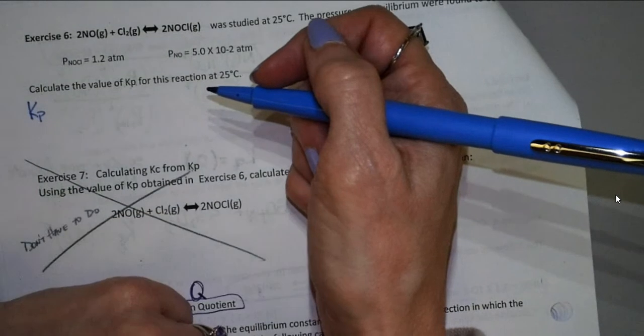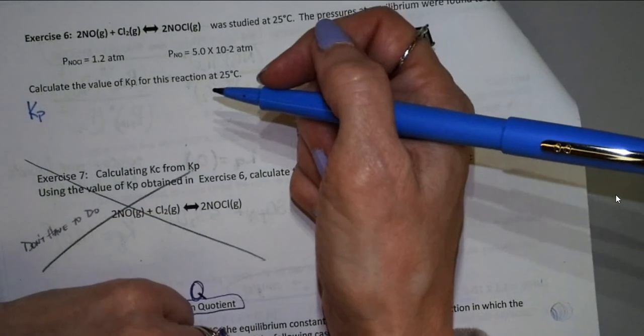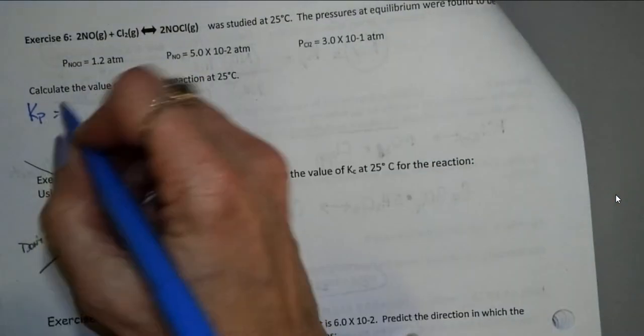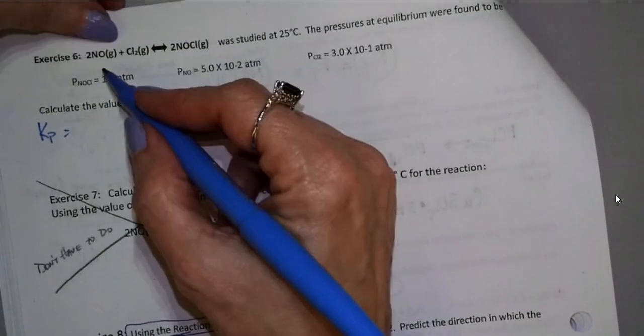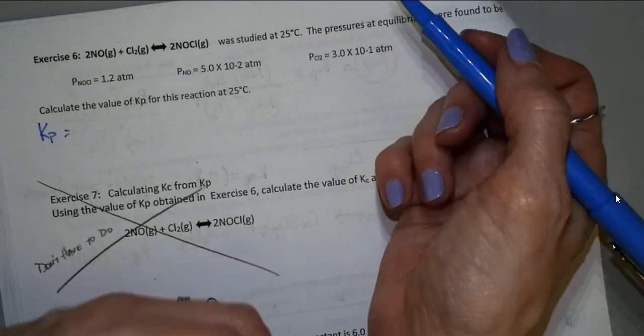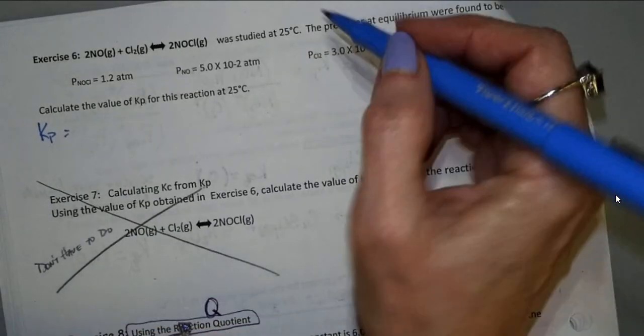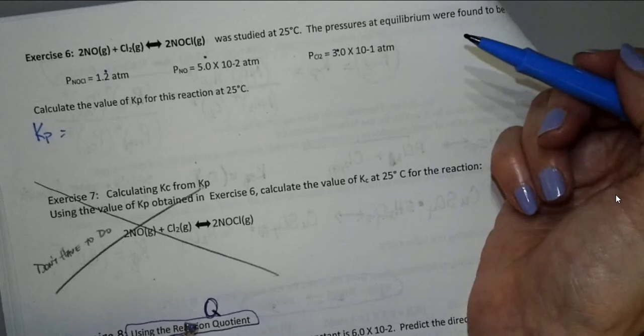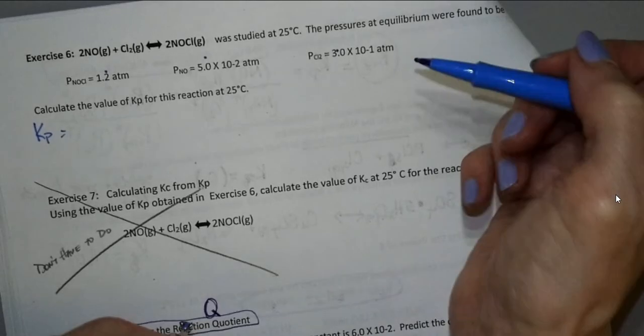So Kp is equal to products over reactants. I'm not going to write a rice table because they've just point blank given us the concentration, so there's no need for a rice table. We have the equation, we put the numbers in the equation, we're done with that. If they're asking us for concentrations, that's when we need a rice table.